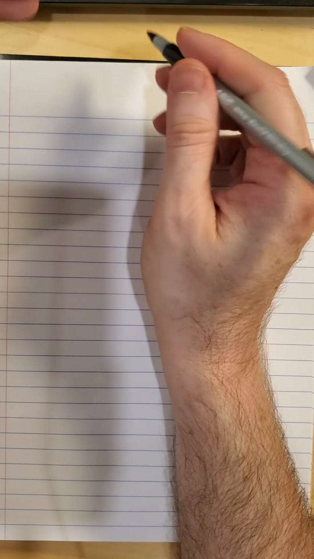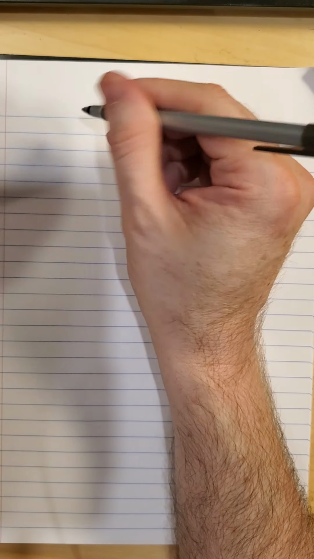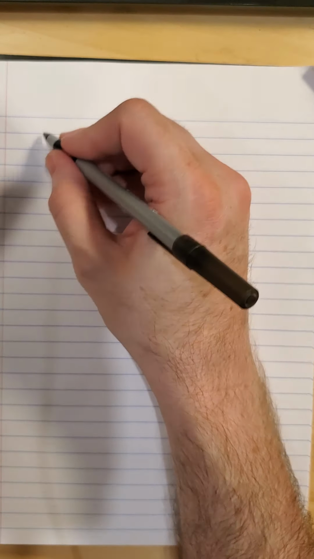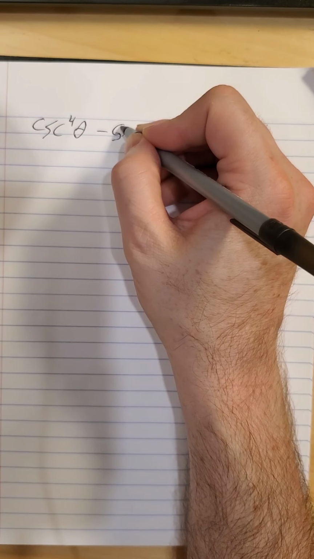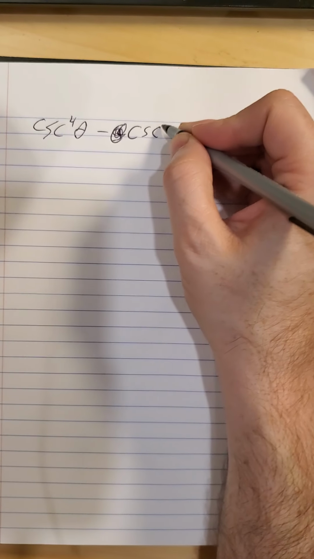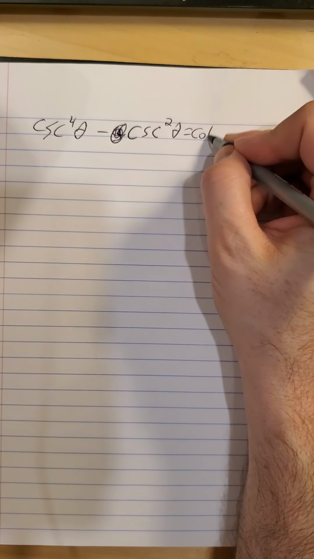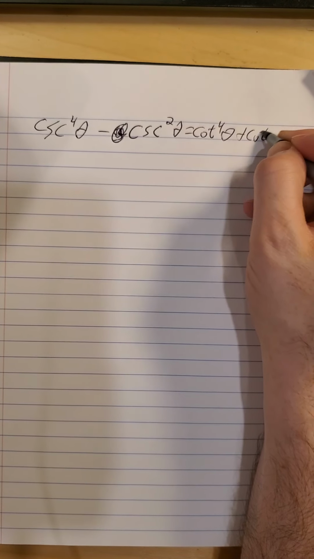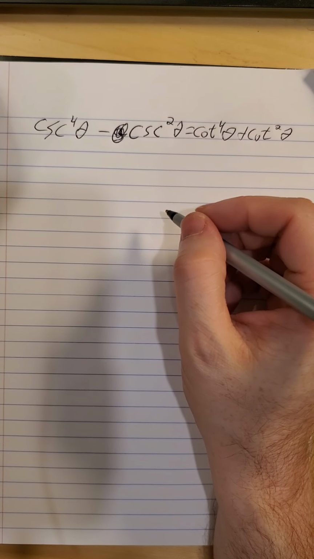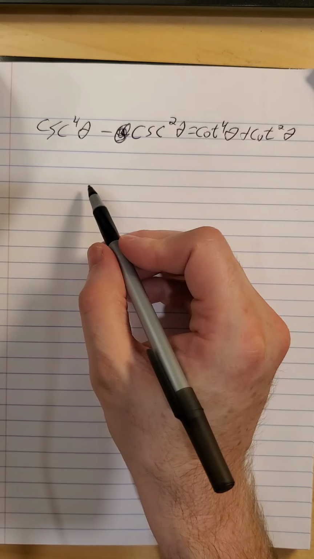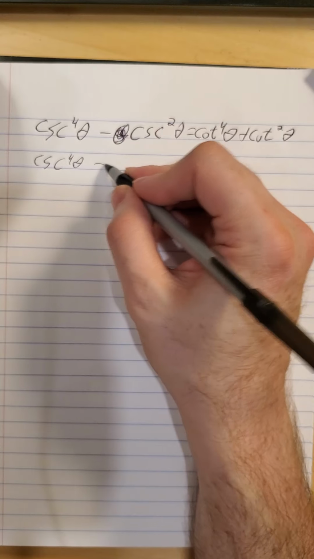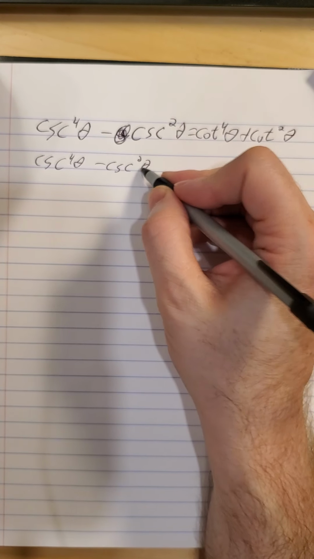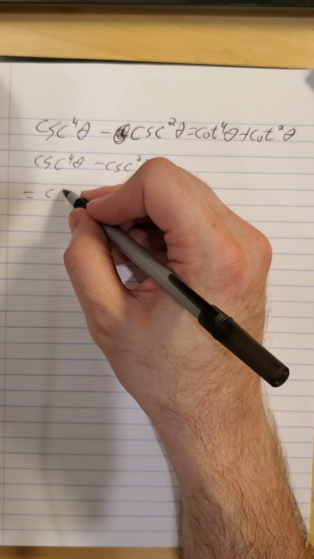All right, so the next one we'll play with, again, the directions on all these for the foreseeable future in this section are going to be establish the identity. So we'll try to show that cosecant to the 4th theta minus cosecant squared theta is worth cotangent to the 4th theta plus cotangent squared theta. So I'll just work with the left side for starters. Cosecant to the 4th theta minus cosecant squared theta. One thing I notice I can do is pull a cosecant squared theta.